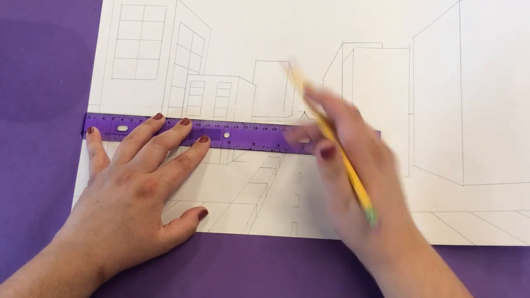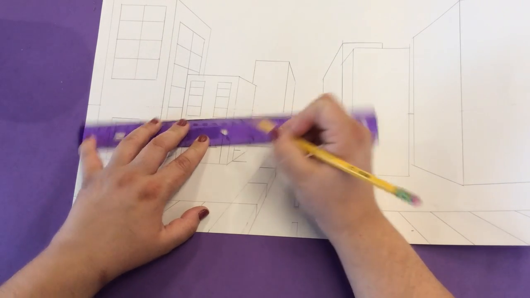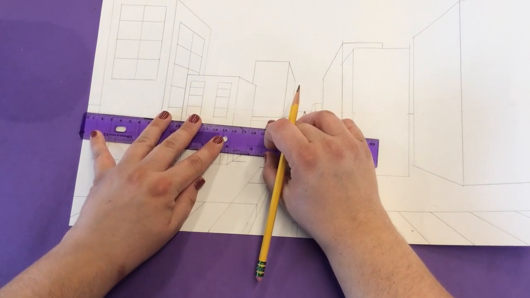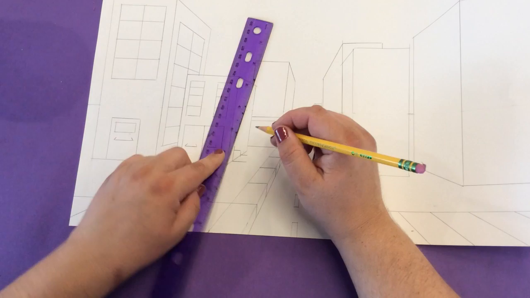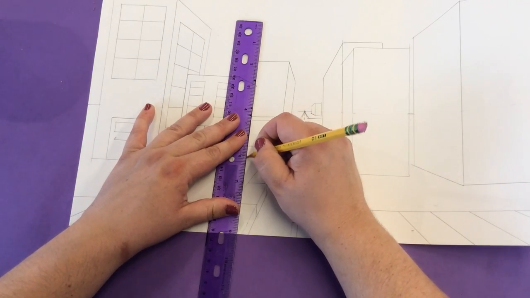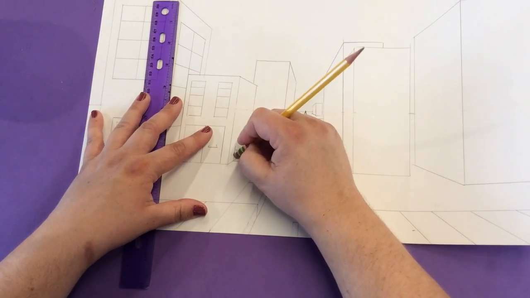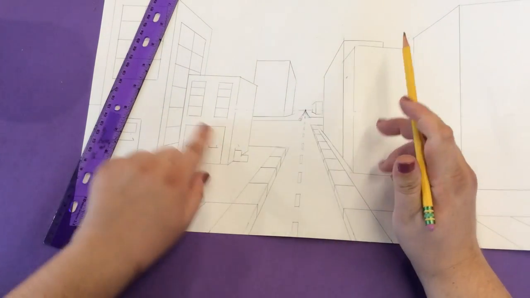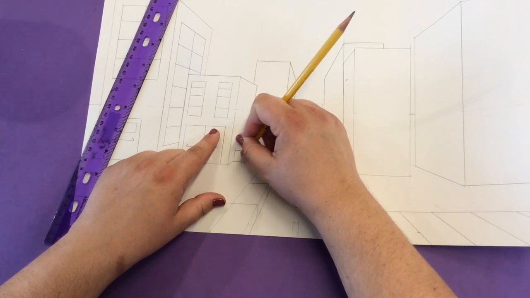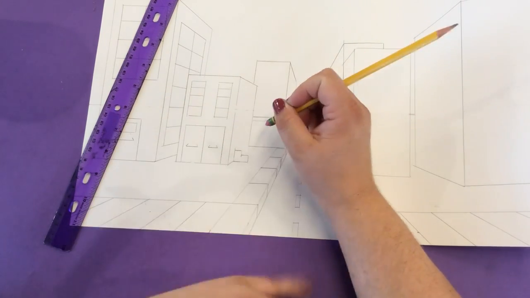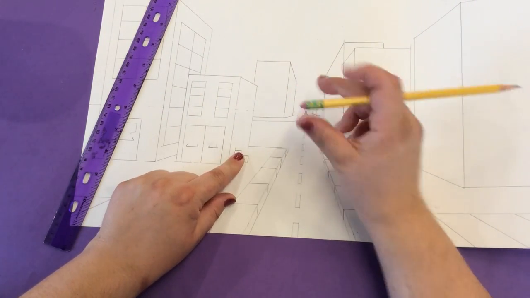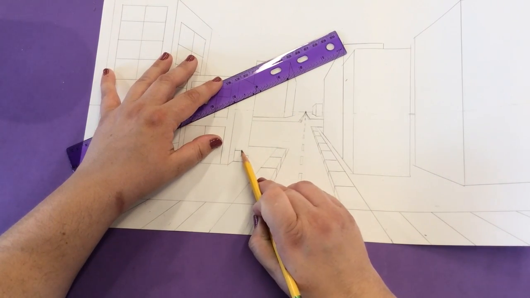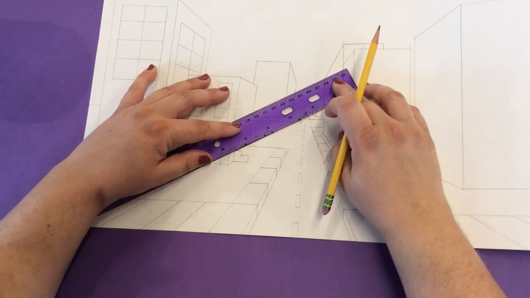So we're going to do a horizontal line over, vertical line down, horizontal line over, vertical line down. 2 steps is more than enough. Okay, and then just erase those little pieces that we don't need. I'm actually going to erase the bottom part of my building now too, just so that it doesn't get too confusing. Next, I'm going to connect these corners to my vanishing point.